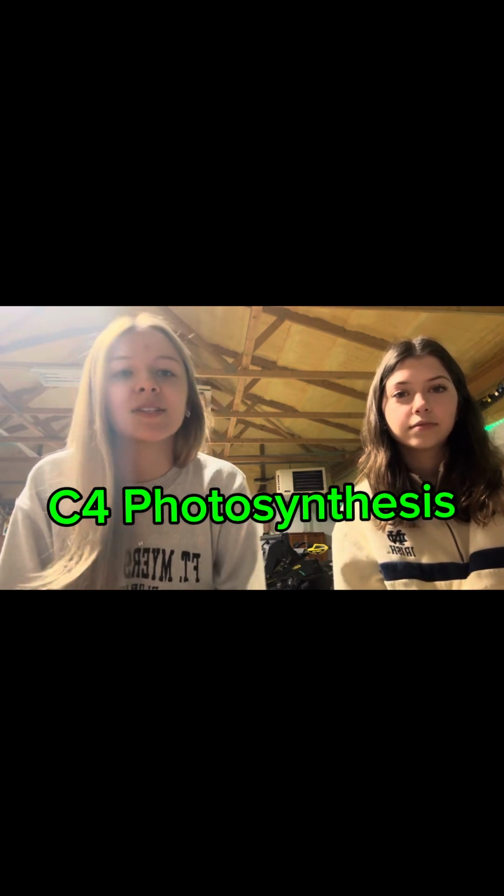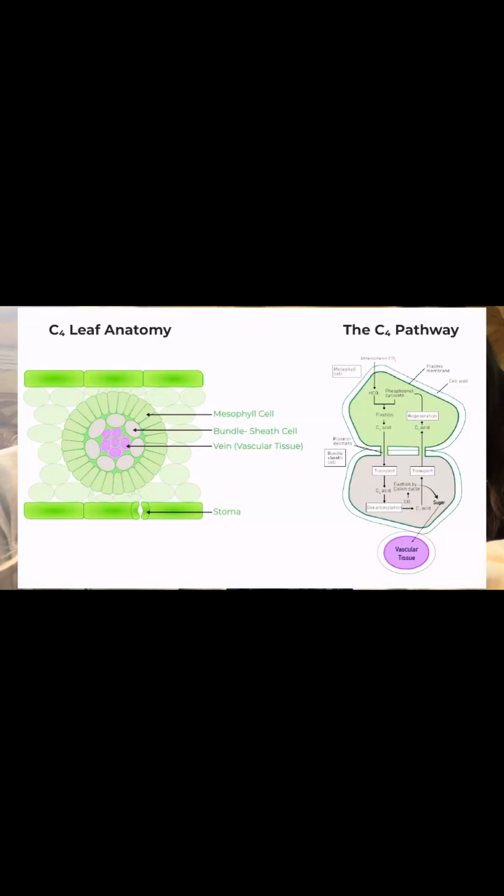The first photosynthetic adaptation to minimize photorespiration is C4 photosynthesis. C4 photosynthesis is a type of photosynthesis where plants fix carbon dioxide into a 4-carbon compound, concentrating carbon dioxide around the enzyme RuBisCO to significantly reduce photorespiration. This type of photosynthesis is known to be used in hot, dry environments, and this process is characterized by unique leaf anatomy with distinct mesophyll and bundle sheath cells.